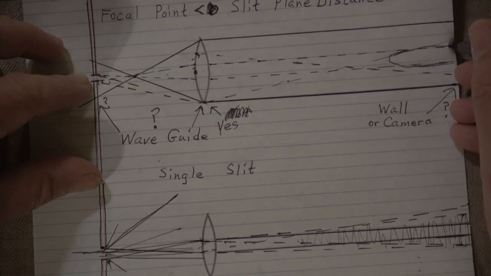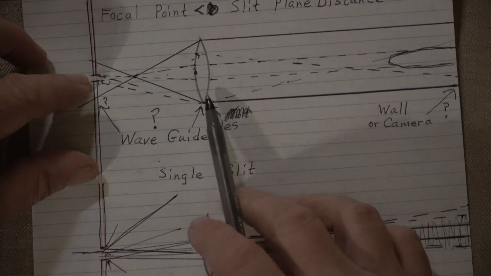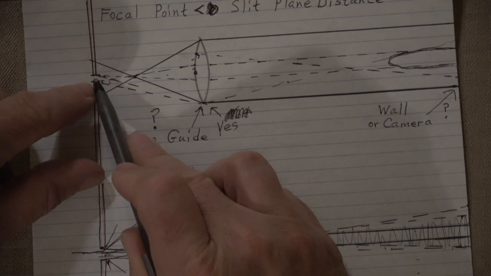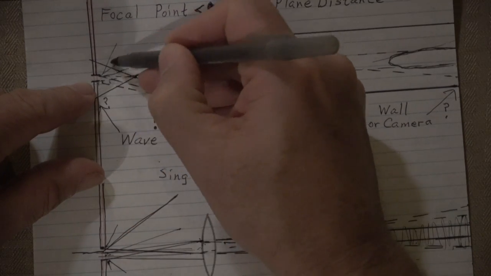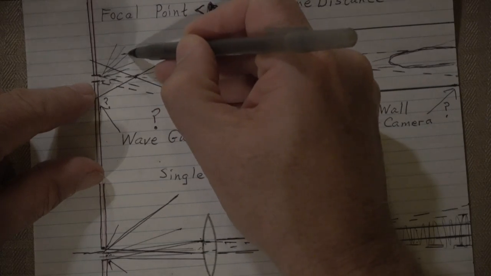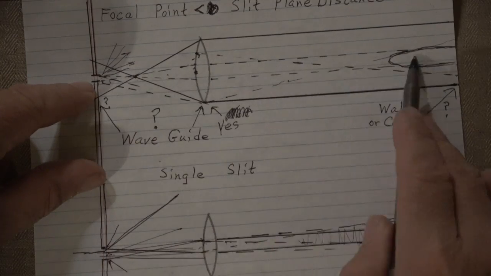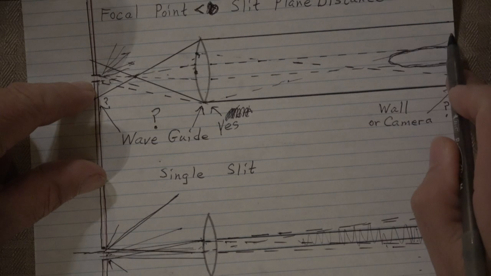We have lots and lots of photons hitting here. But what we're also getting is pass-through. That means the light hitting the sides is going in all directions. Most of the photons are going straight, but some of them are going off, and some of them are coming out here.